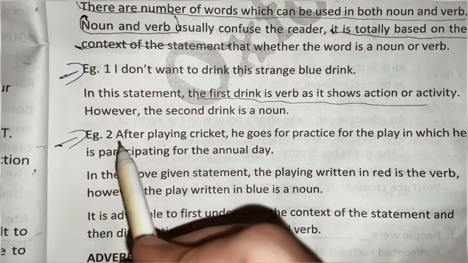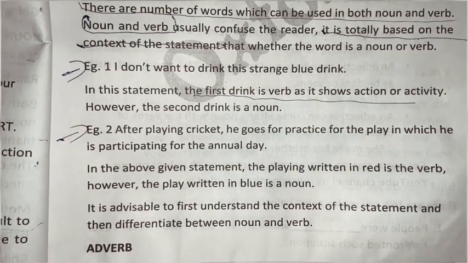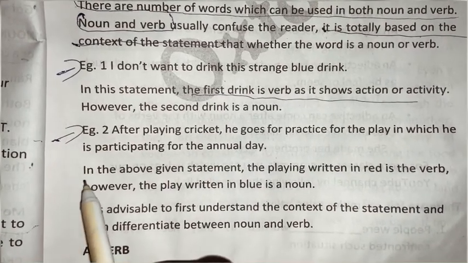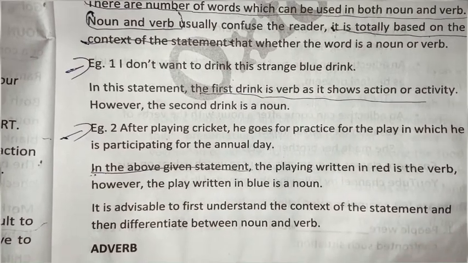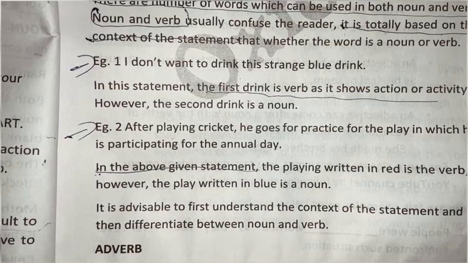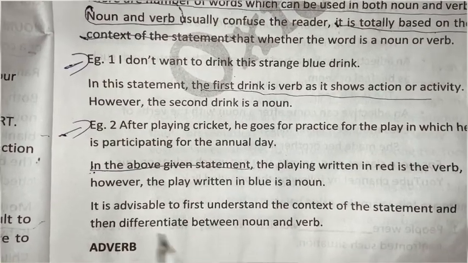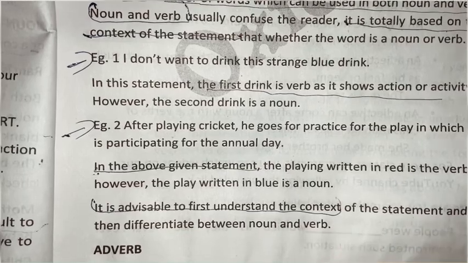Okay guys, example 2. After playing cricket, he goes for practice for the play in which he is participating for the annual day. In the above given statement, the playing written in red is the verb. However, the play written in blue is a noun. It is advisable to first understand the concept of the statement and then differentiate between a noun and a verb.